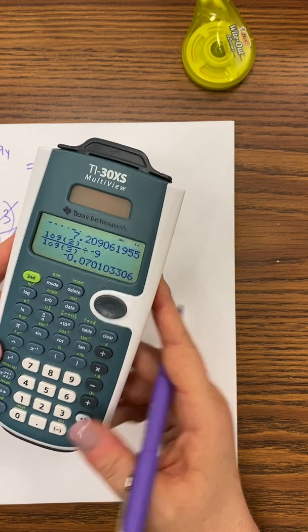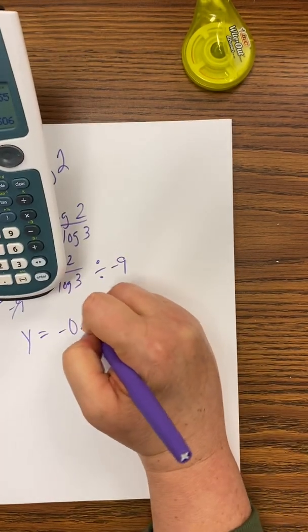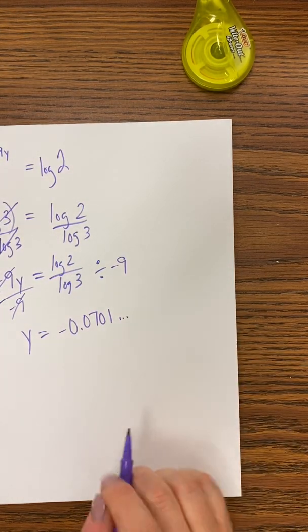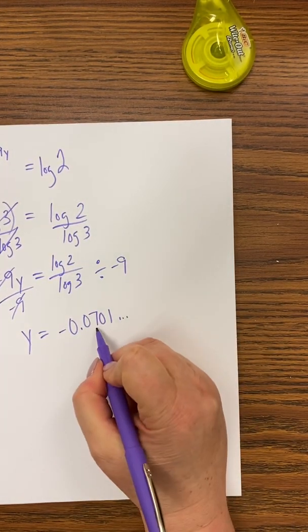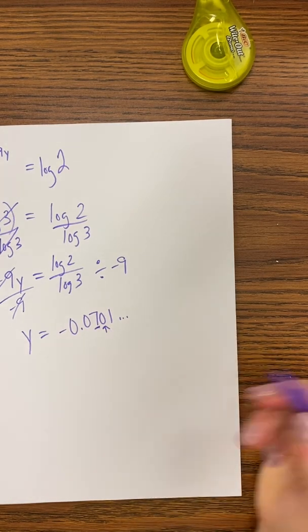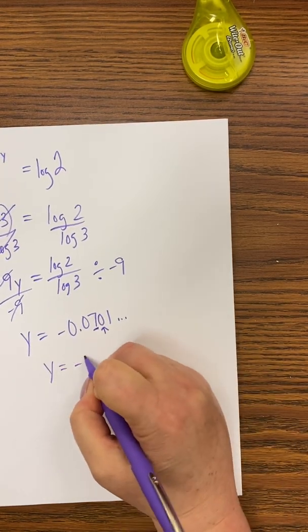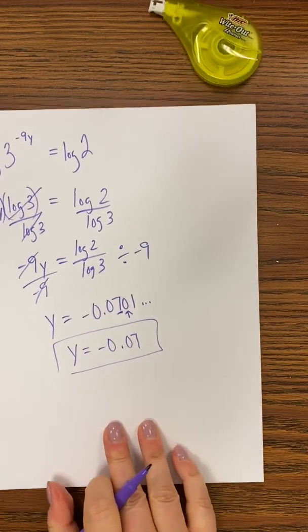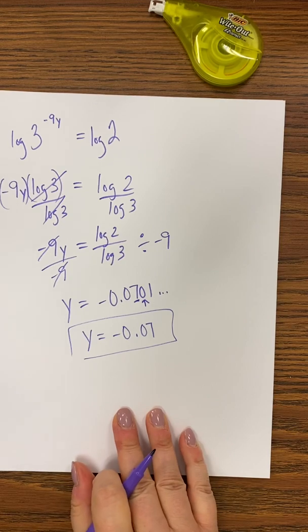Enter. So negative 0.0701... And remember, you're rounding to the hundredth, which is this one. Looking at the 0, there's nothing to round it. So negative 0.07 is your final answer. And this is problems 3 and 4. You're solving for y.